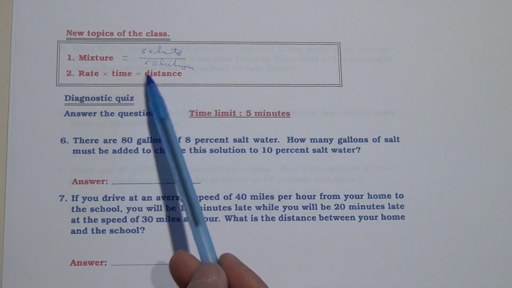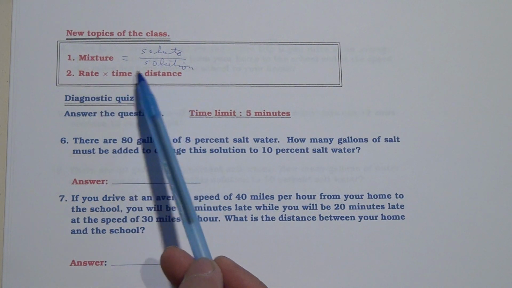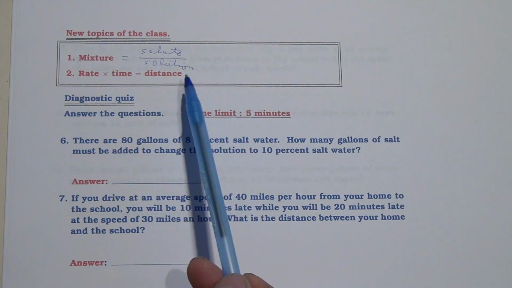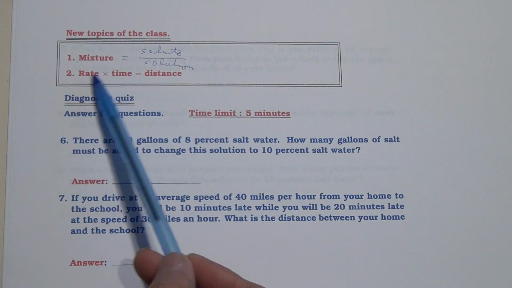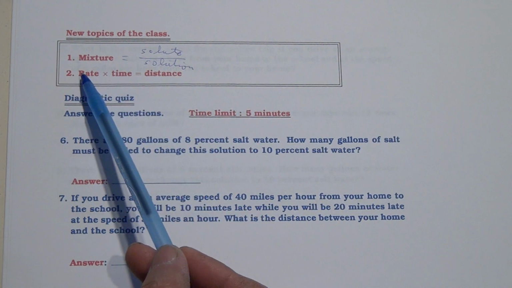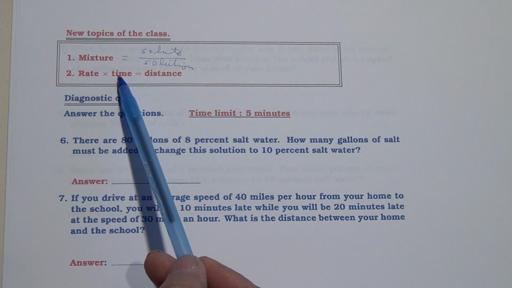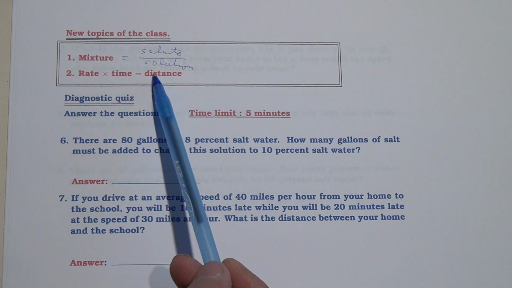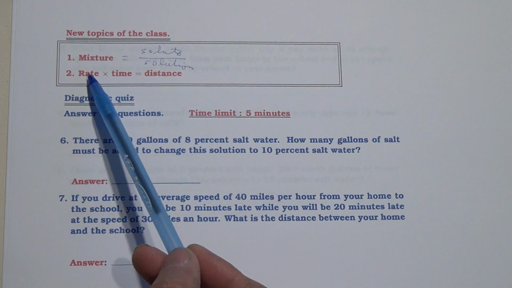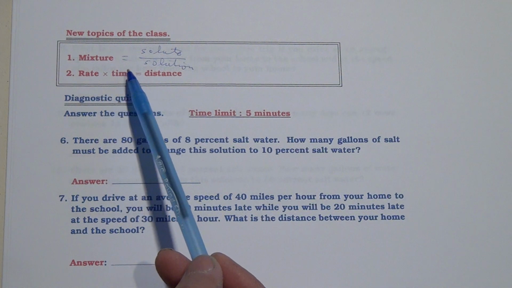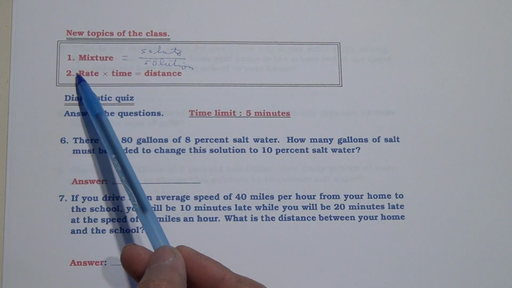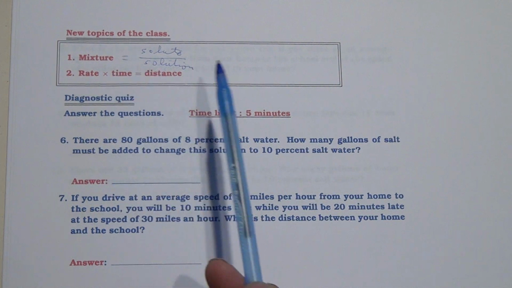And rate times time equals distance, not only for this case. Whichever two values you multiply to get the answer, it will be the same thing. Like unit price times quantity will be total price, or width times length will be area. Whichever two values you multiply, you can apply this RTD format.